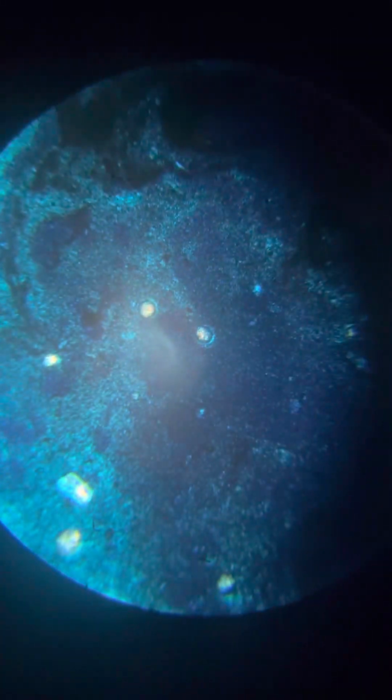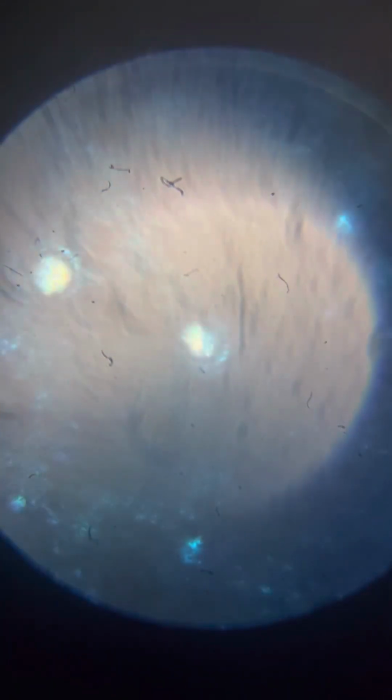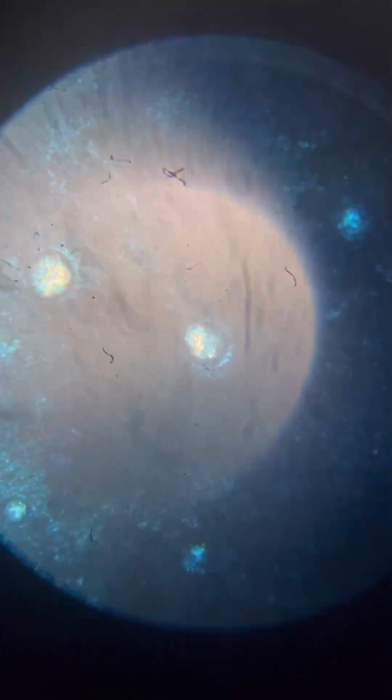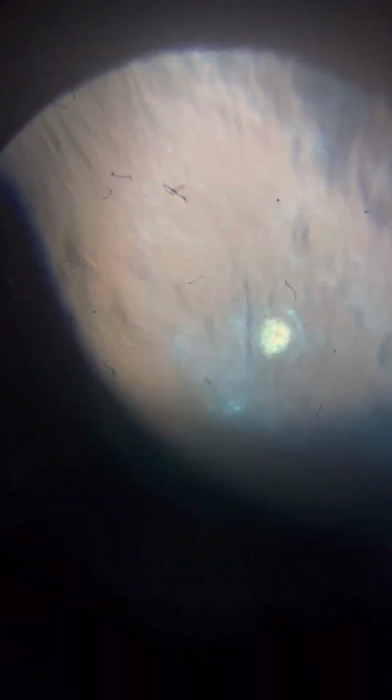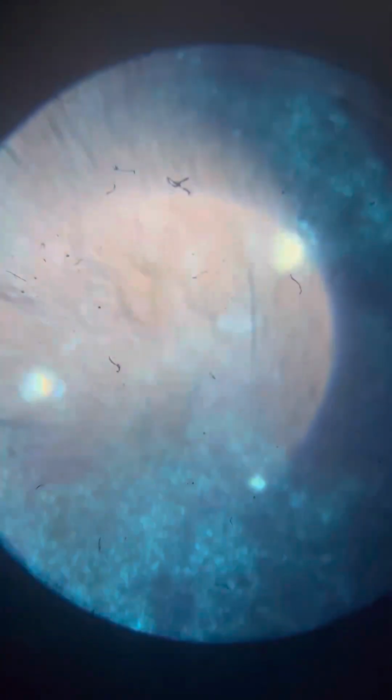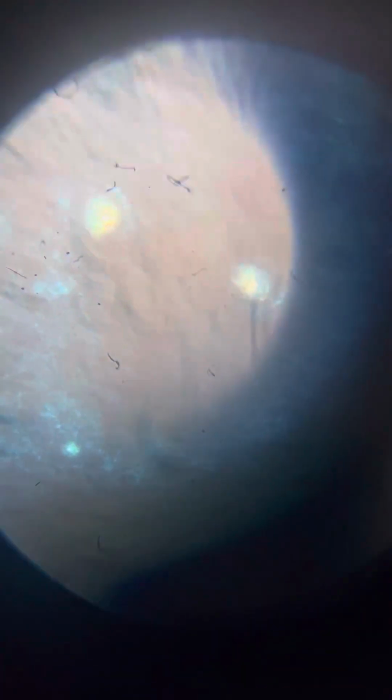Maybe we'll zoom in here to try to see if we can make something out of it. These are probably neos, but it's difficult to actually identify them, but I'm guessing that these are neos.